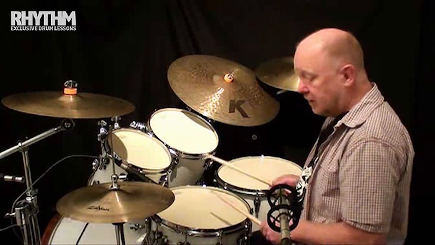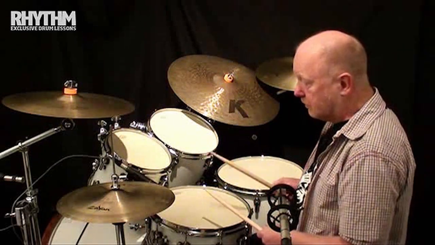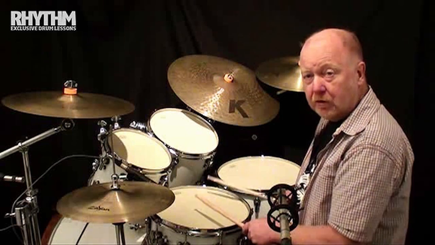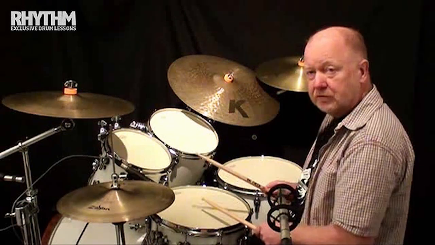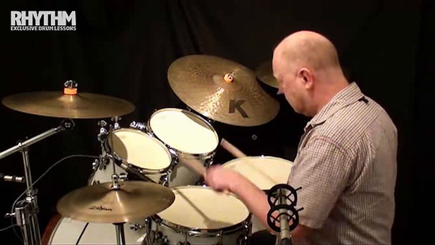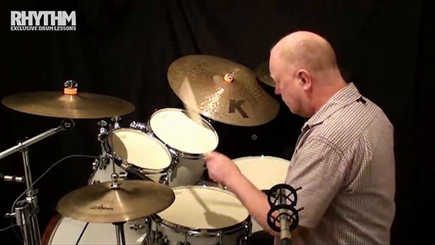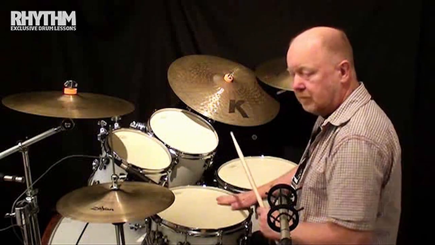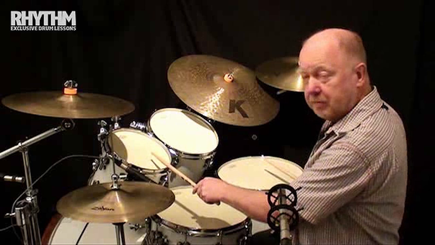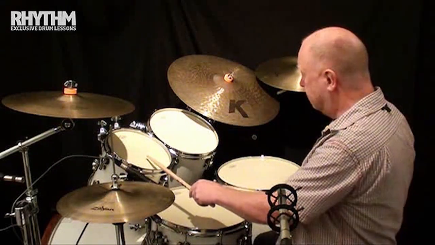So if I play 8th note triplets with the accents on the toms, so I'm rolling on the snare and accenting the first of every 3 on the toms, I get this. Okay, so far so good. Now let's reverse that. So I'll play on the toms and accent on the snare.